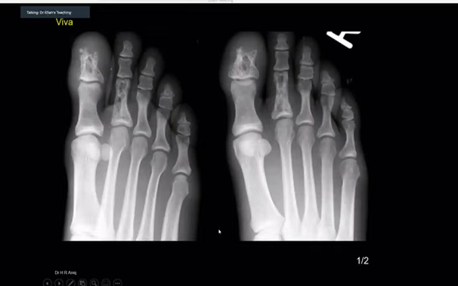Okay, so these are frontal and oblique plane radiographs of the right distal foot, showing lace-like destruction of the distal phalanx of the first toe and the proximal phalanx of the second toe. My top of differential for this appearance is sarcoidosis.